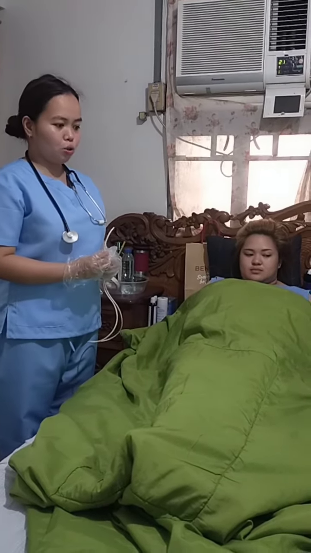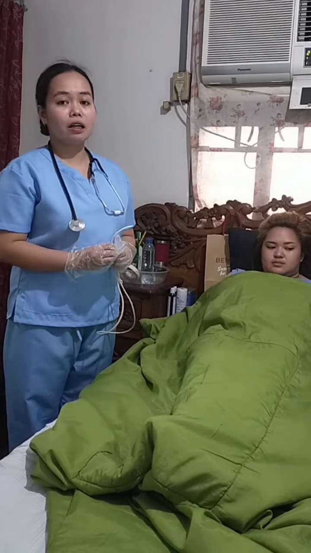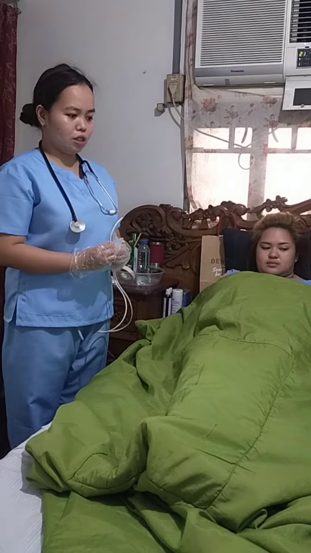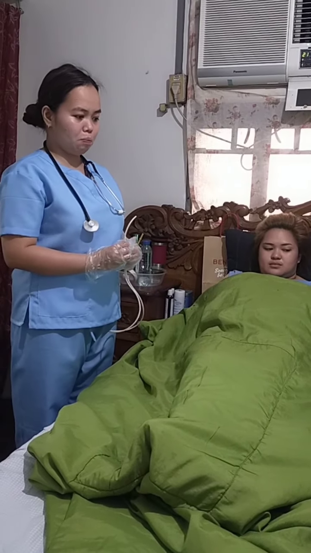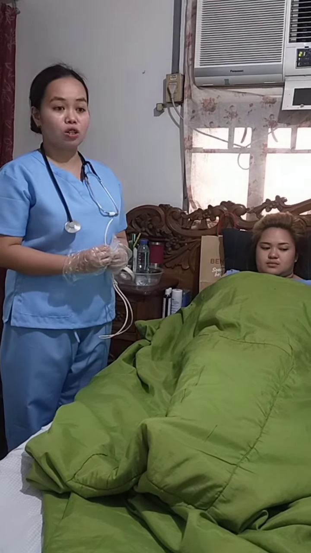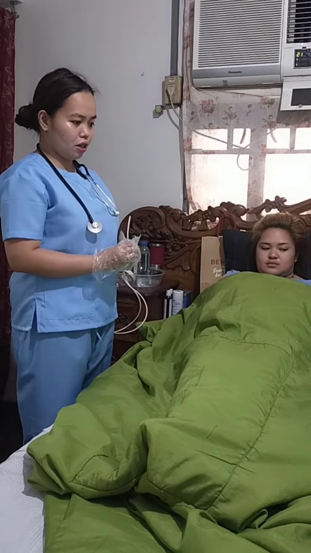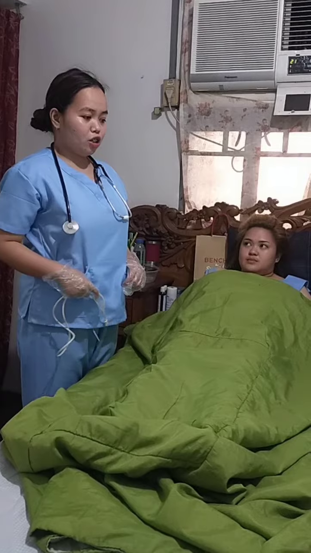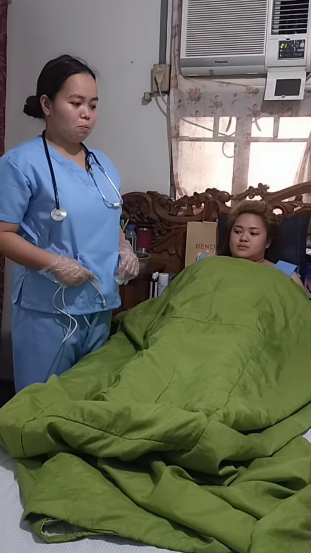Insert the tube into the nostril by directing the tube downward and backward. Then, when the tube reaches the pharynx, instruct the client to tuck the chin, and then encourage her to swallow, even if no fluids are permitted. Advance the tube when the client swallows, and stop when the client breathes.